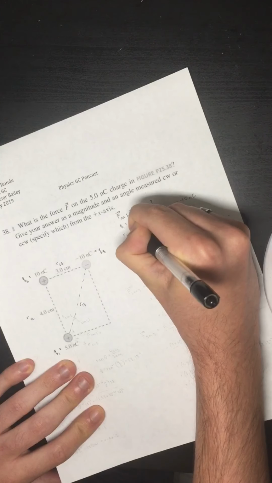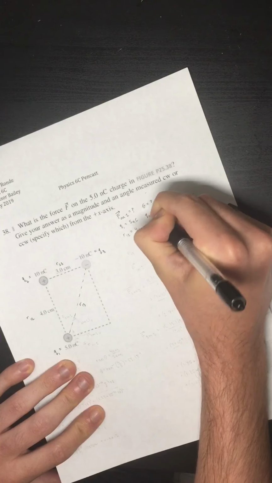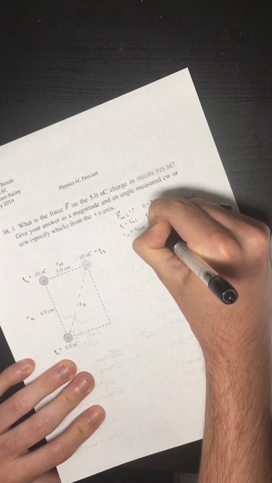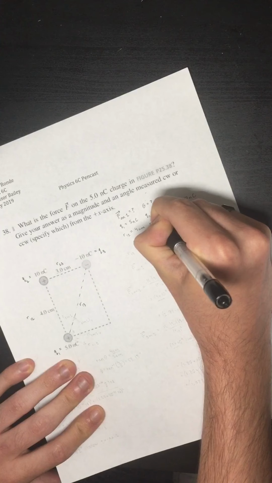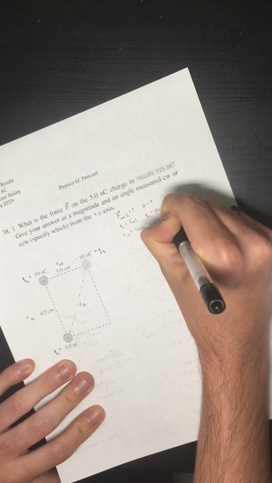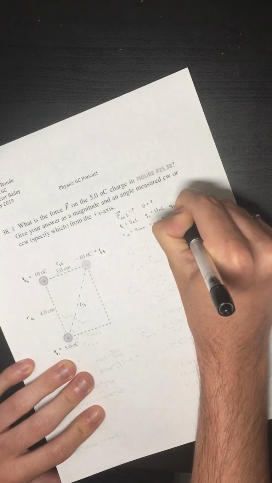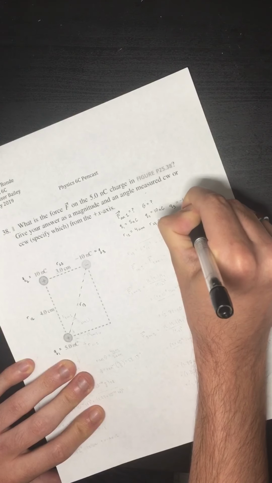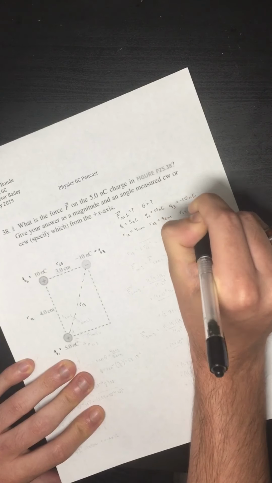R12 is the 4 centimeter length. R from Q2 to Q3 is 3 centimeters. And R13 is unknown at this time.